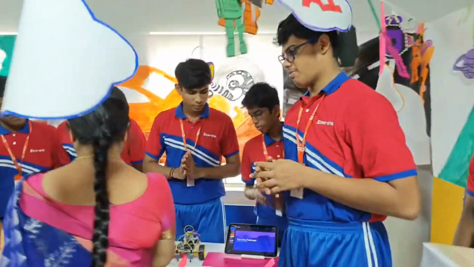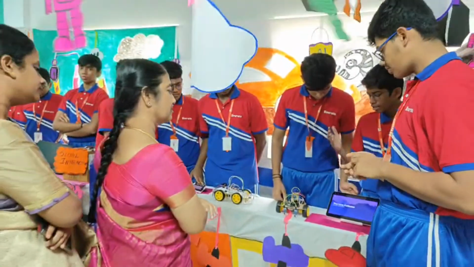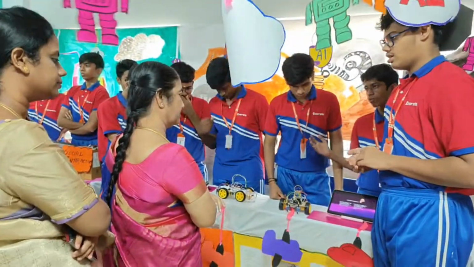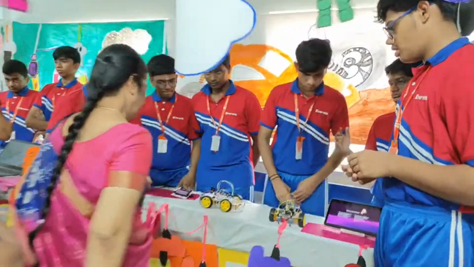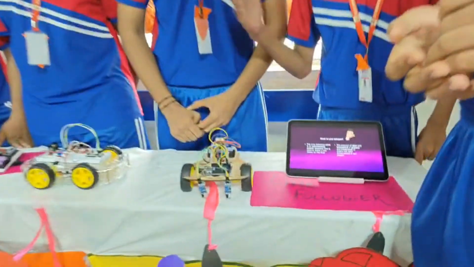Good afternoon. Our project is line follower. A line following robot is an autonomous mobile machine that is used to follow a line drawn on the floor. It is used in various applications including educational robotics and entertainment. The concept of light in physics and kinematics in physics and integration in math has been implemented in our project.